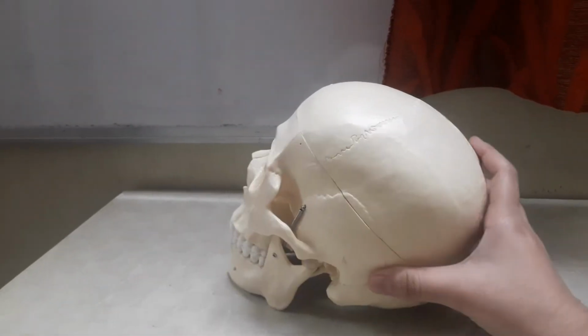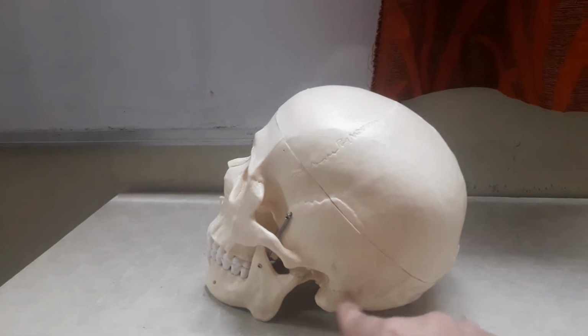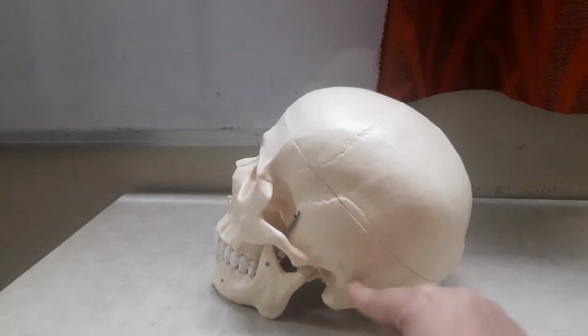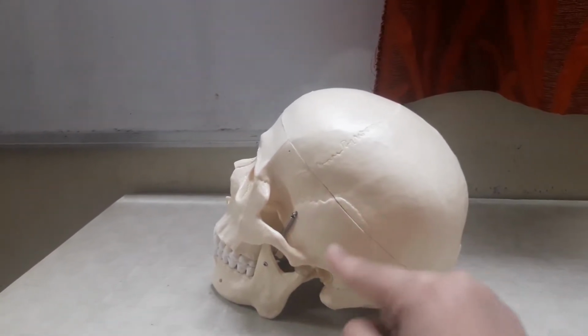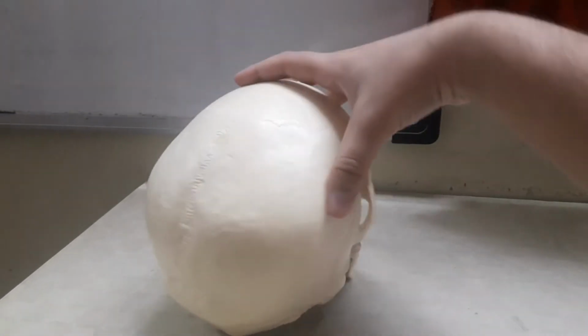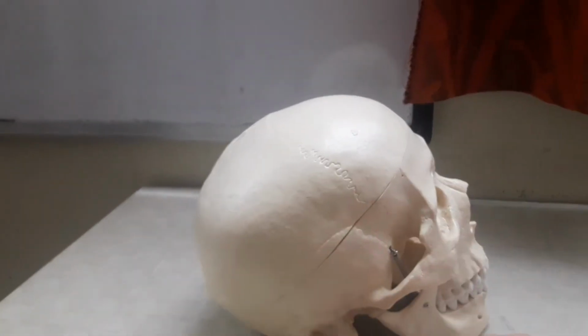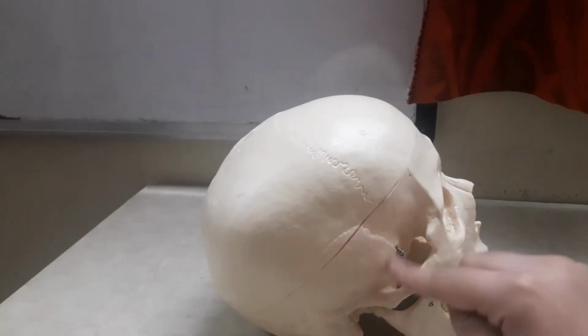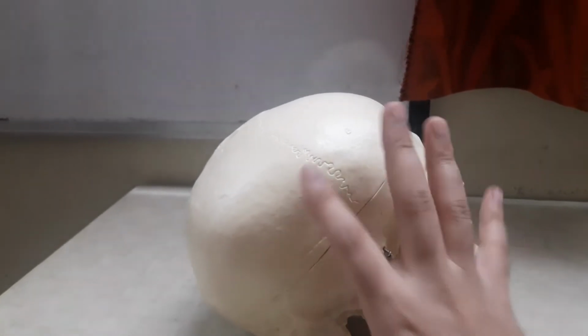Besides that, if you can see here, this part is a temporal bone. You have one temporal bone here and a second temporal bone here, right above your ear. That's a temporal bone.